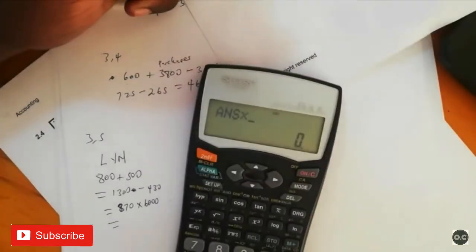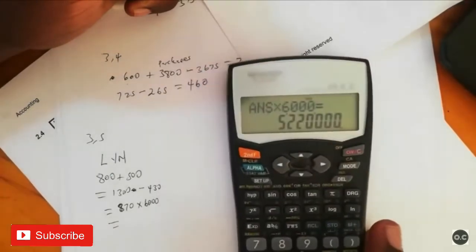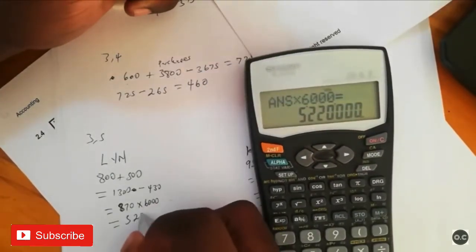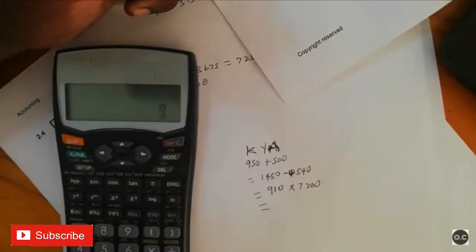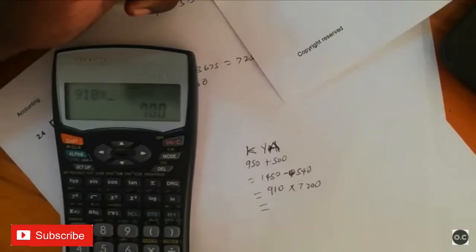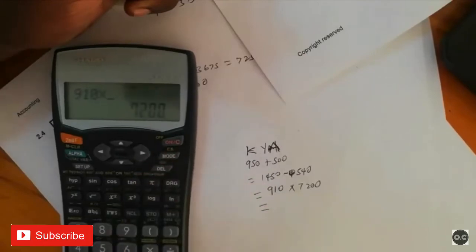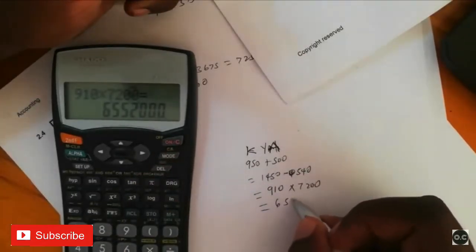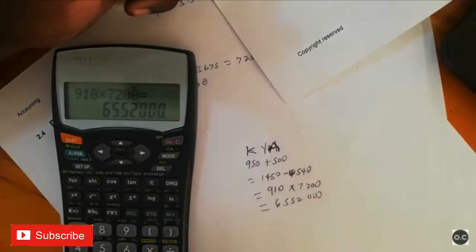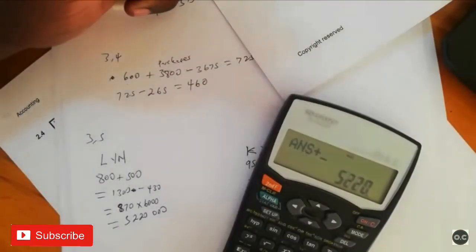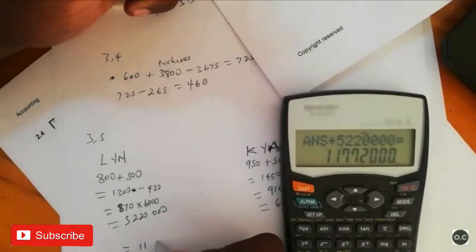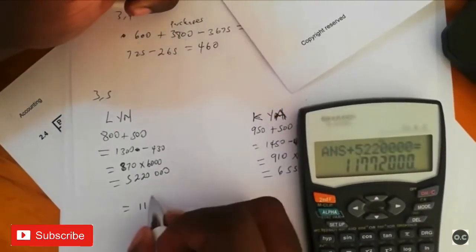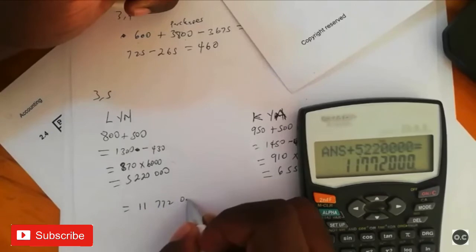870 times 6,000. Oh my word, 5,220,000 of closing stock. It's a lot of stock. 910 times by 7,200. Sorry, 6,552,000. So the total closing stock, 1, 2, 3, it's 11 million. Right, it's 11,772,000.